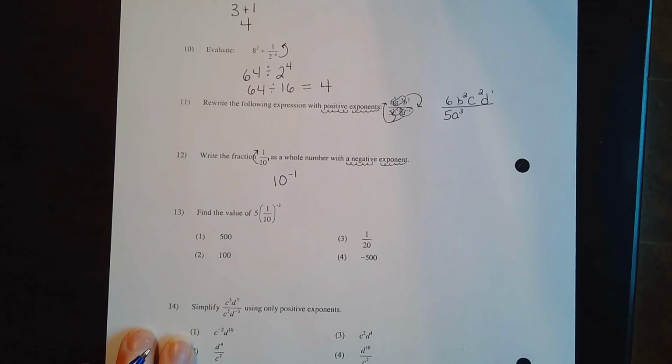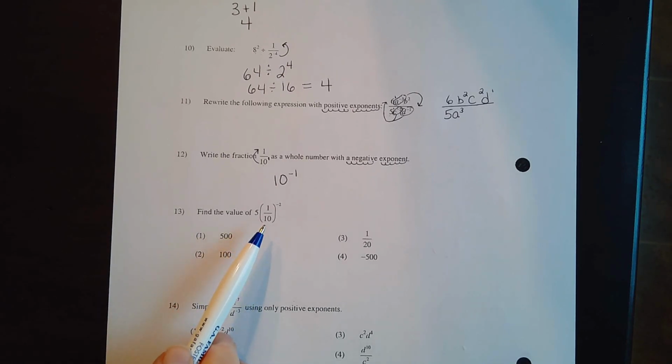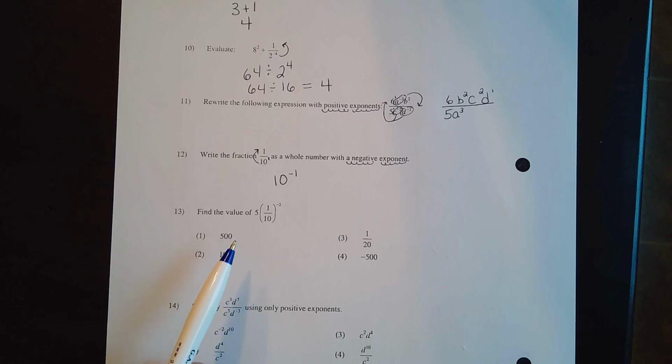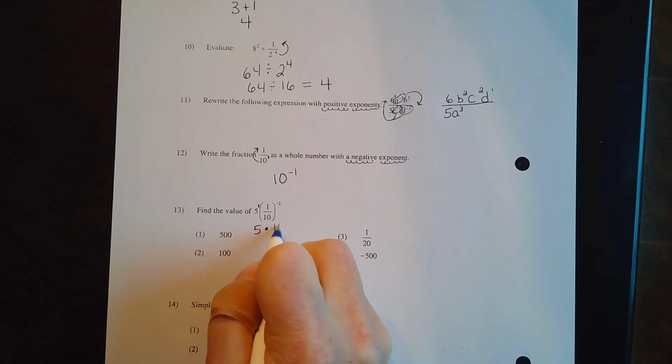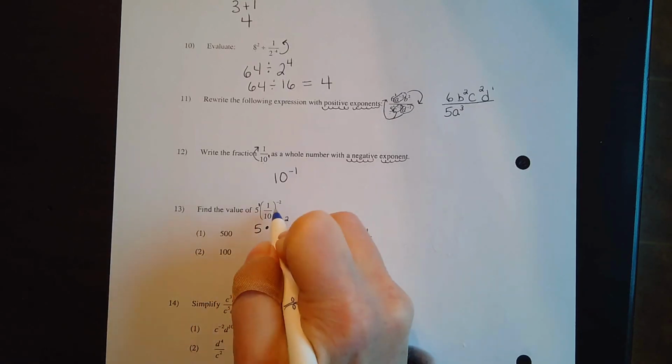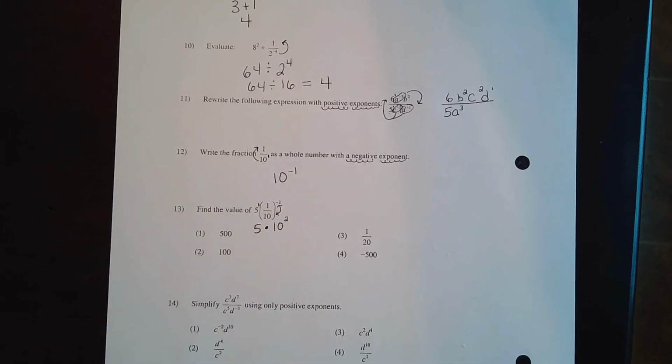Number 13. We're going to find the value of 5 times 1/10 to the -2nd. Here, only the 1/10 is being raised to the negative exponent. This 5 has an invisible 1 as the exponent, so we're not going to do anything with that 5. That 5 is going to remain as is. But this 1/10, that fraction with a negative exponent, we're going to flip and make it a 10 over 1 or just a 10 raised to the +2nd power. Since we flipped this fraction, we were able to make the exponent positive.